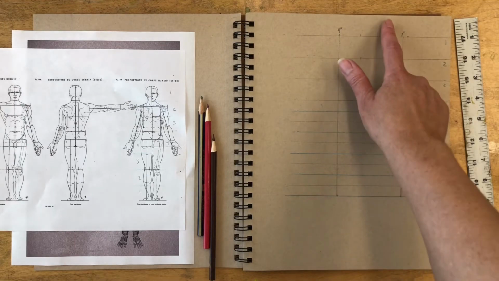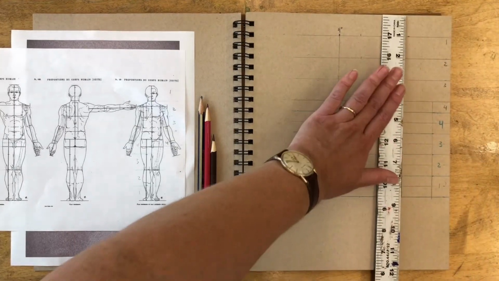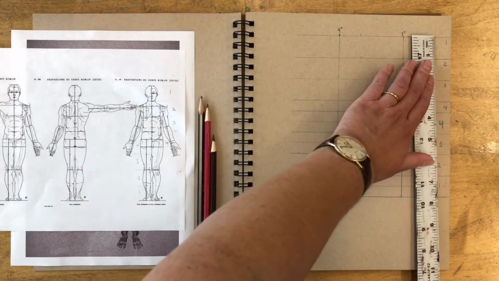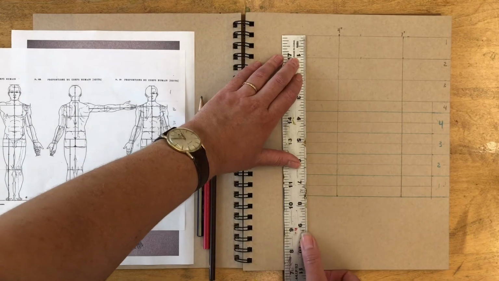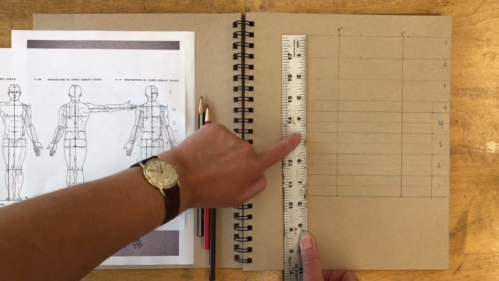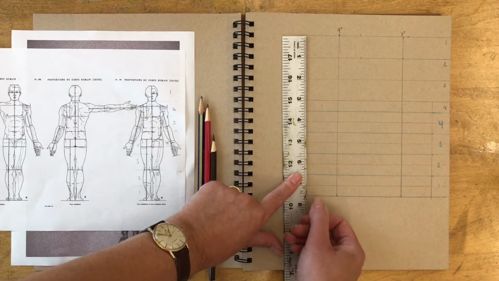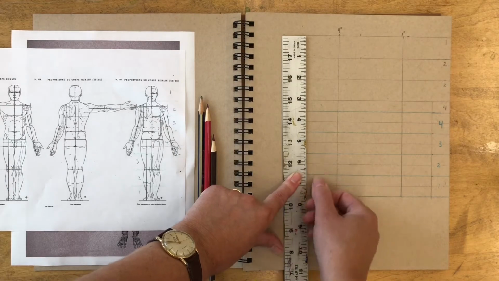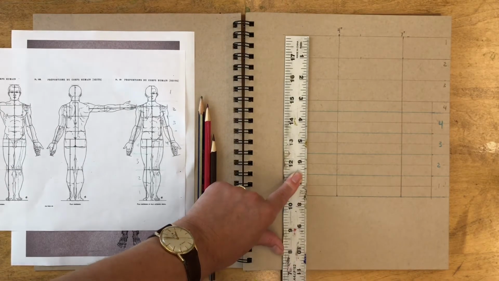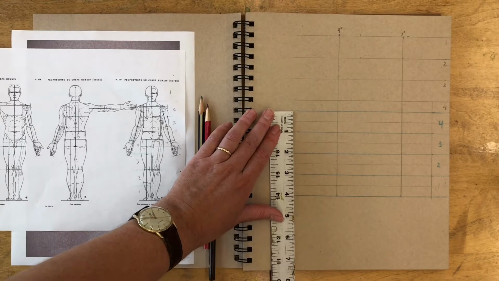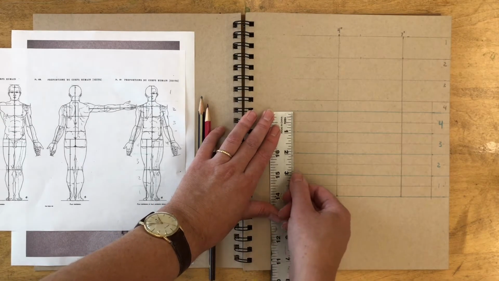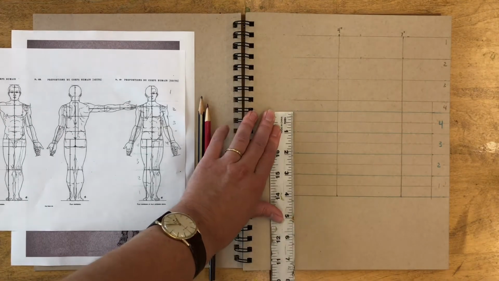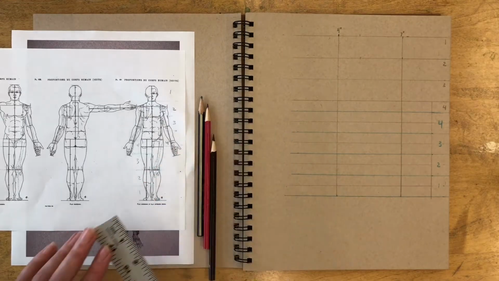I've given myself a 1-inch margin at the top, so I've measured down 1 inch and made a line. Then I've measured down from there 7 inches, 1, 2, 3, 4, 5, 6, 7, and then given myself another 1/2 inch. So that's the 7.5 figure right there, measured all the way down to 7.5. Then from that 7.5 inch mark, I've gone back up 4 inches. So the green lines are like 1/2 inch off from the pencil lines, if that makes sense.